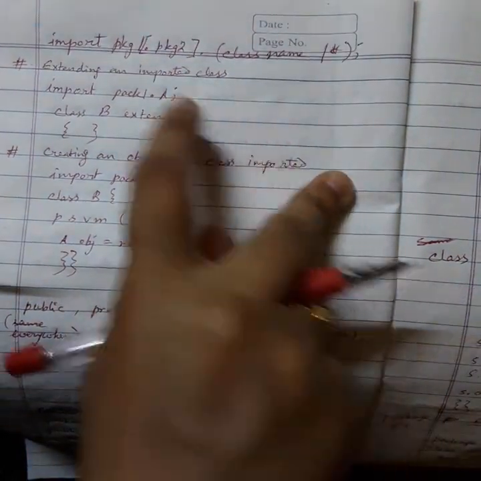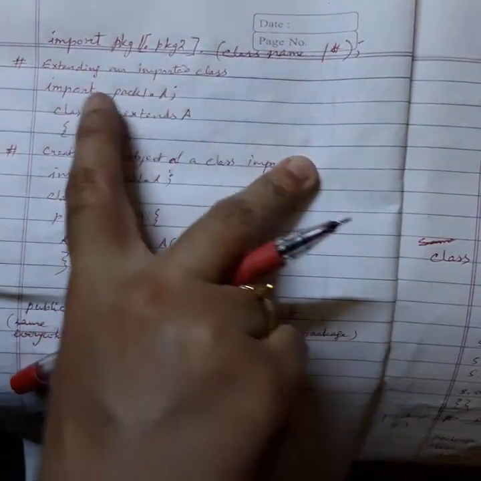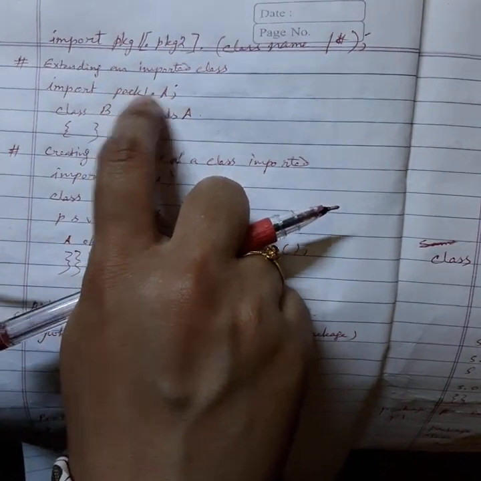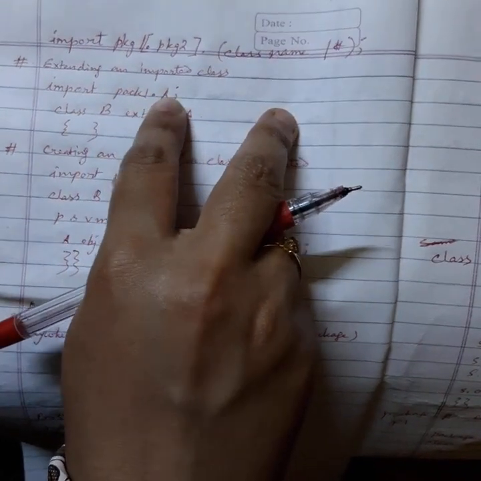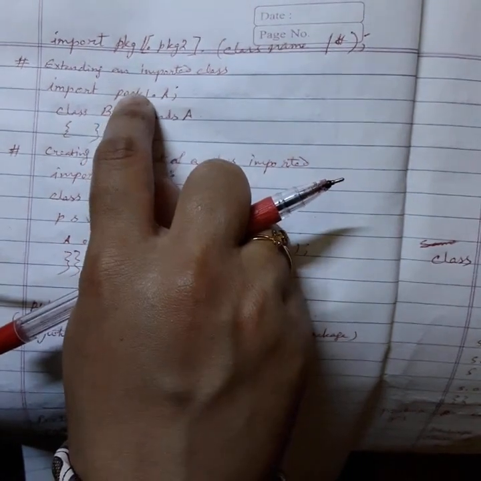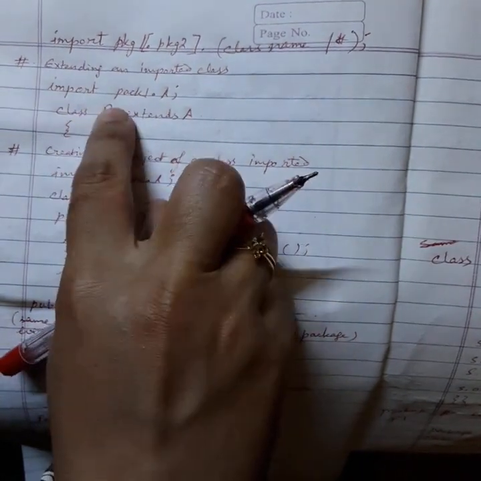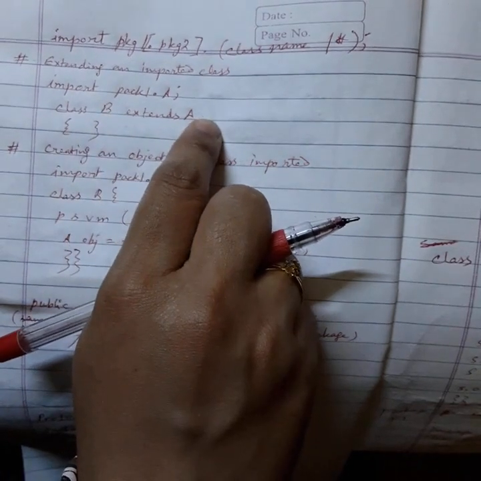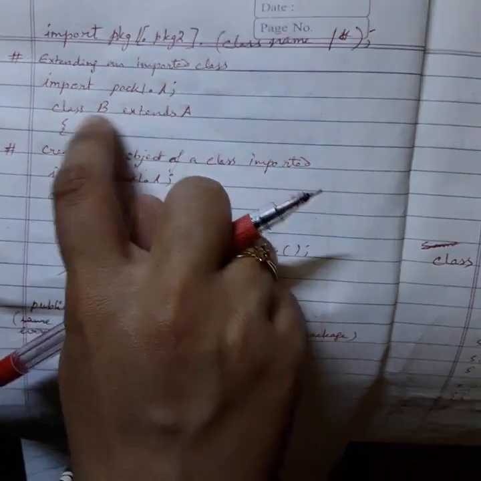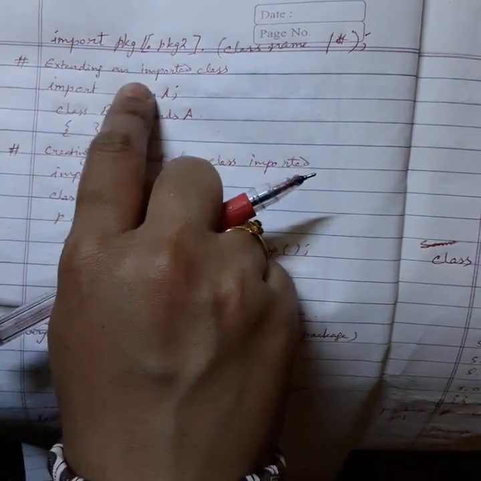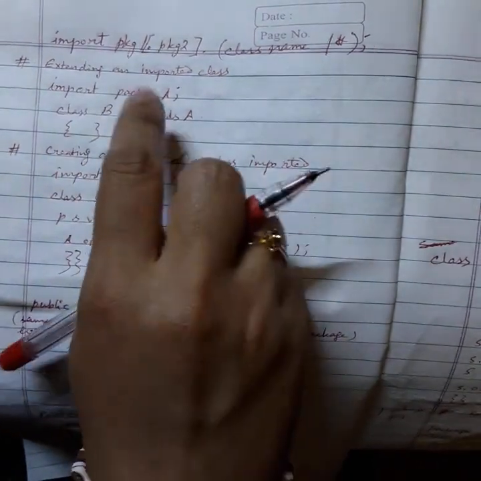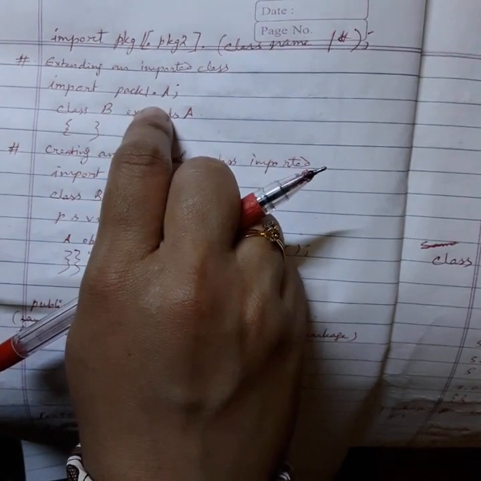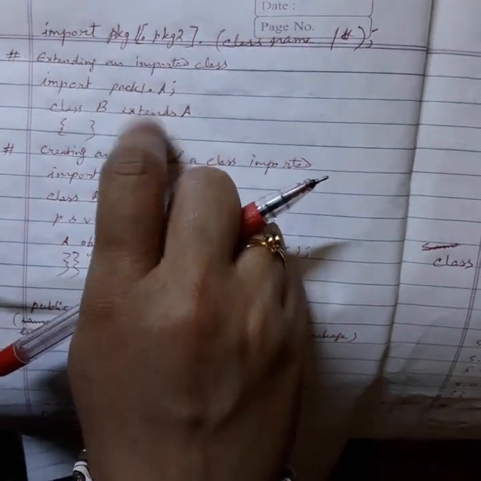Here is an example of how you import: pack1.a, say pack1 is the name of the package, and a may be a class name residing inside pack1. And then say you are in class b extends a. This is how you import, and you can extend a class that you import.